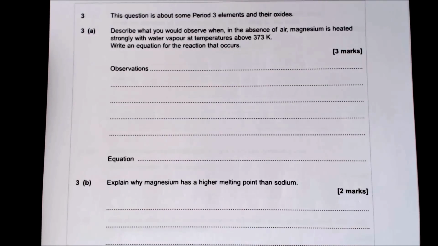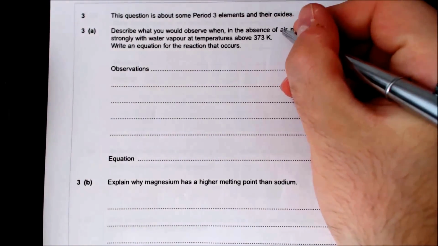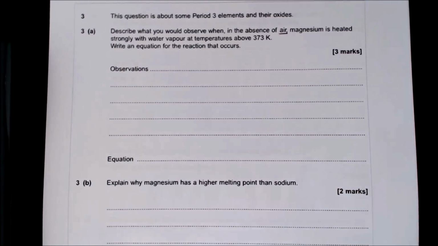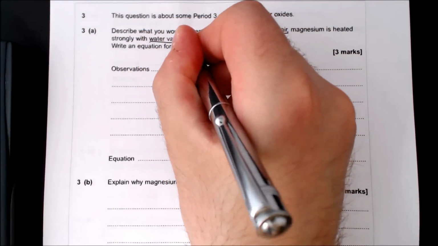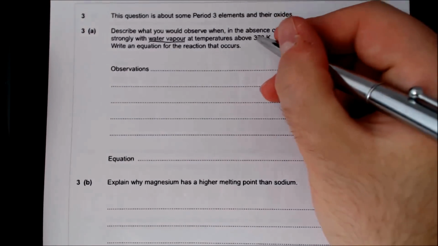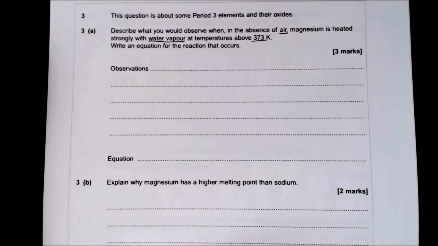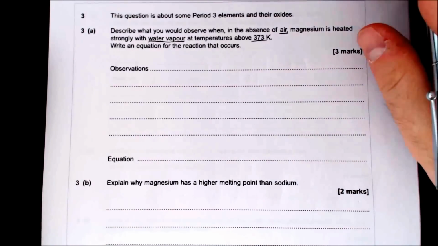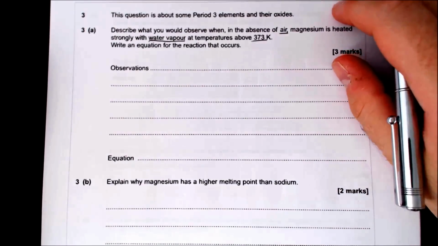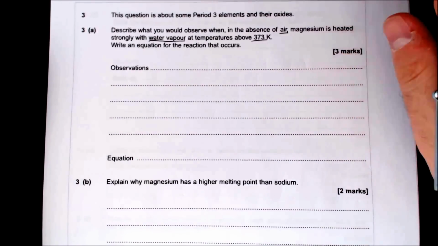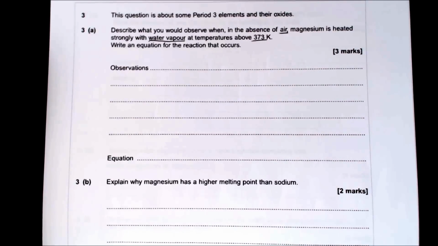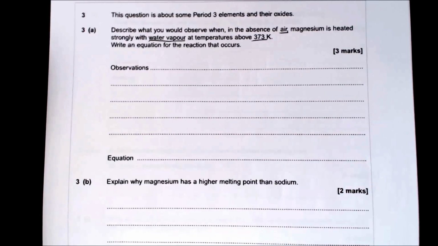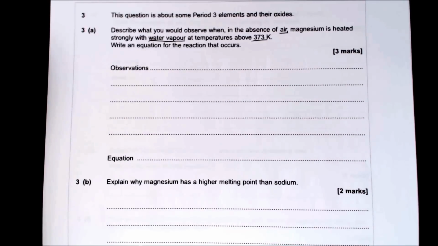They've been very specific here because you get different products depending on the conditions that you heat magnesium in. Now, this one said it was clearly in the absence of air, and you had water vapor, which means obviously the temperature is quite high, and rightly so, it's 373 Kelvin, which is above boiling point. So our water is clearly in a vaporized state. Now, when you heat magnesium with water, we actually get an oxide formed, not hydroxide. So we get magnesium oxide.